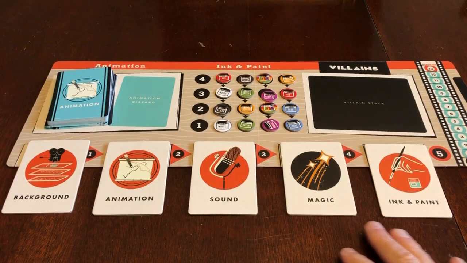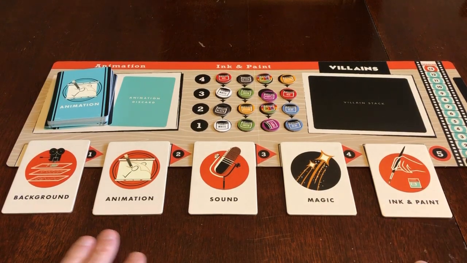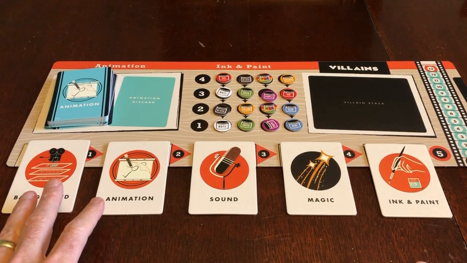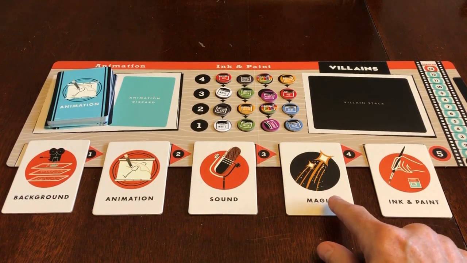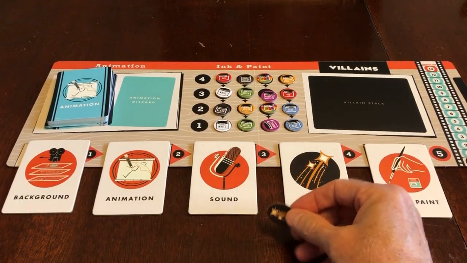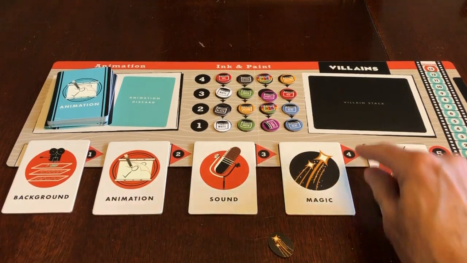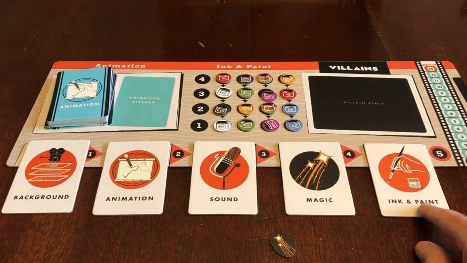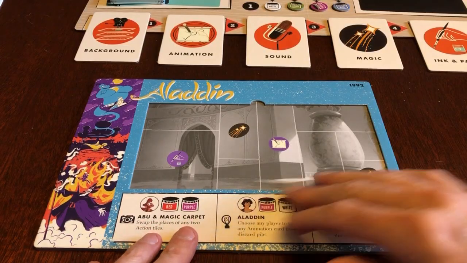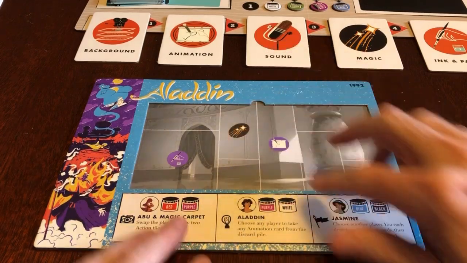Now, of course, you want to use actions the higher they are in the value position, but sometimes the actions that you want to do are in low value positions. That's where the magic tile is very helpful, because if you turn in a magic token, you can use that magic tile for any of the other actions at the value where the magic tile is. So for example, I could use it for sound of 4, ink and paint of 4, animation, or background of 4.